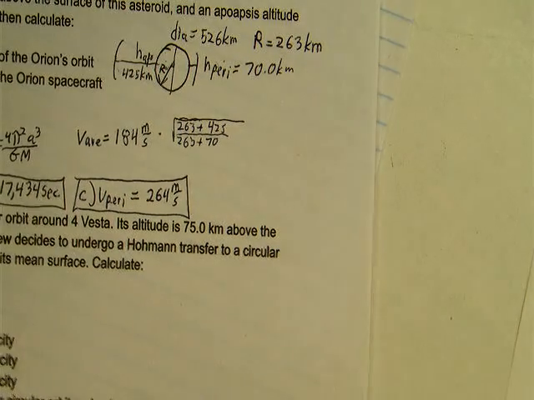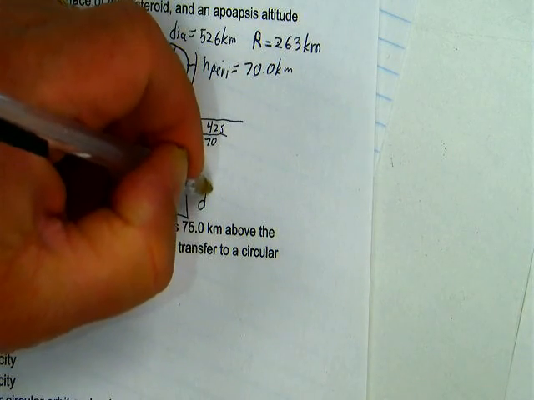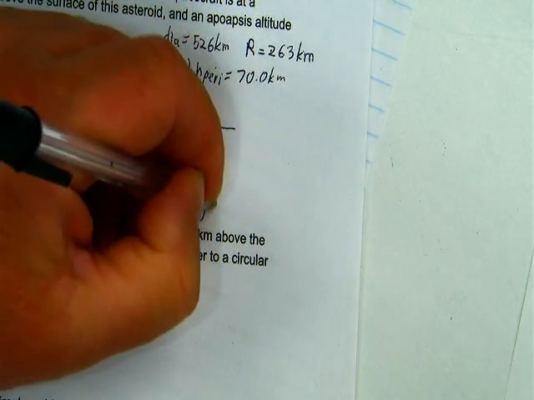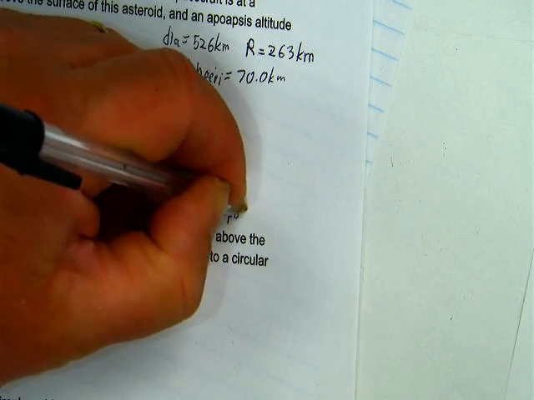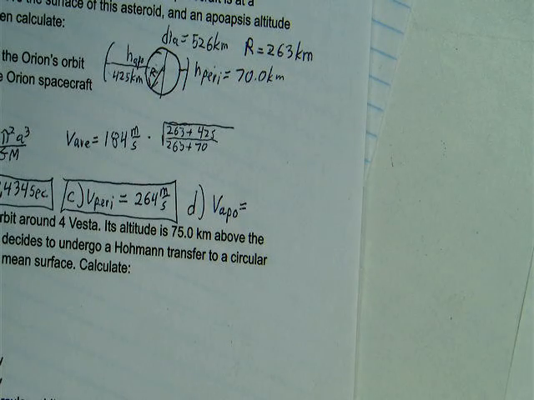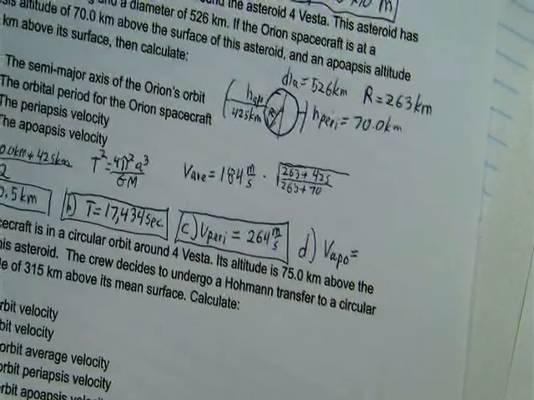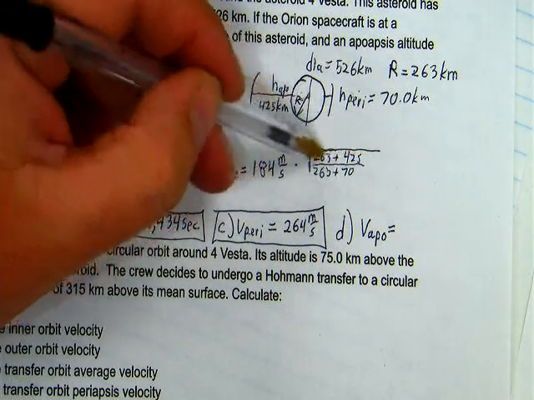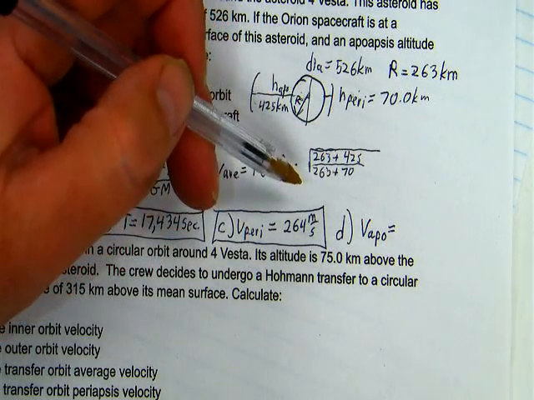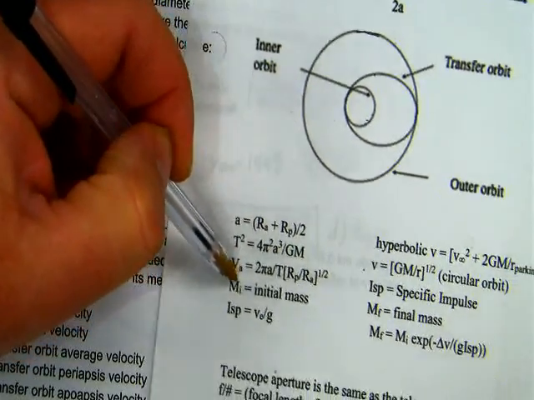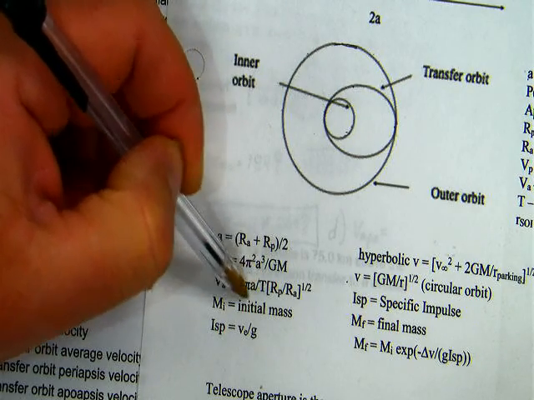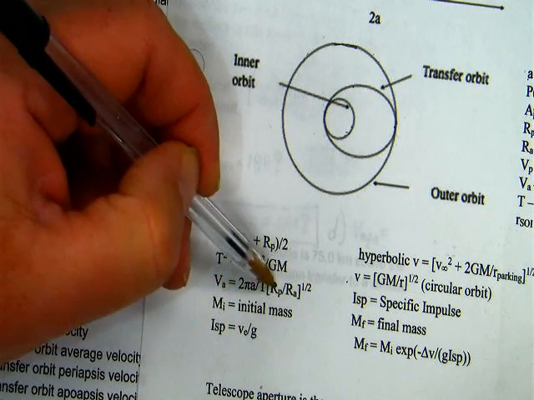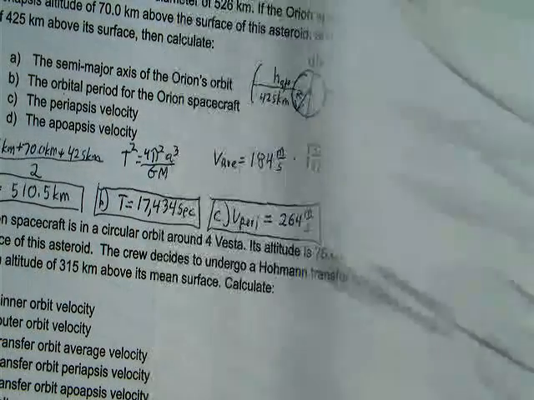Part D, actually. Part D, calculate the apoapsis velocity. Well, if you do things just right, it's flipping the numerator and the denominator here. And that shows up on my handy dandy reference sheet as apoapsis velocity is the product of the average orbital speed times the square root of the periapsis radius over the apoapsis radius.